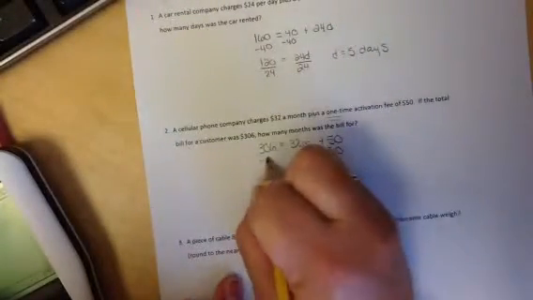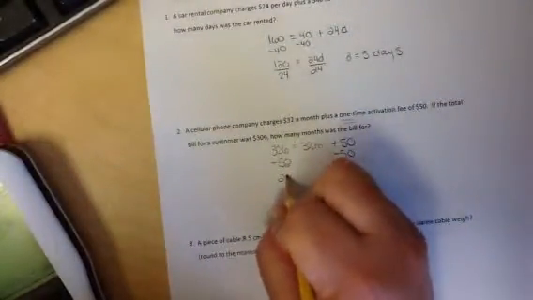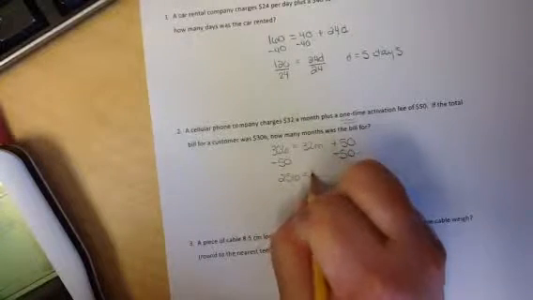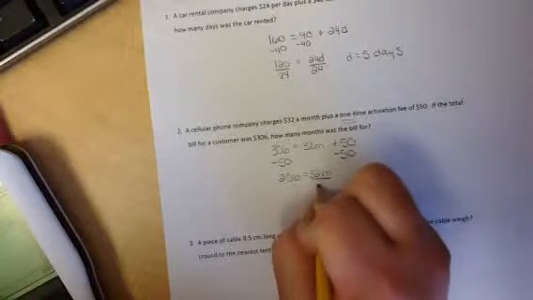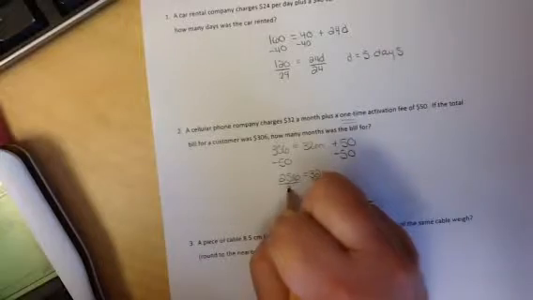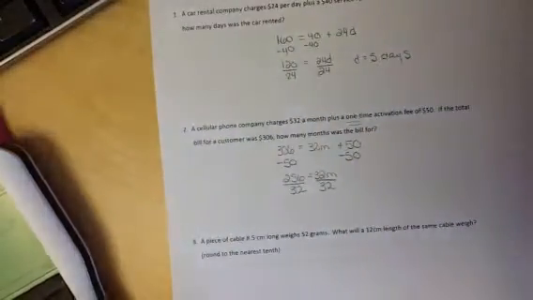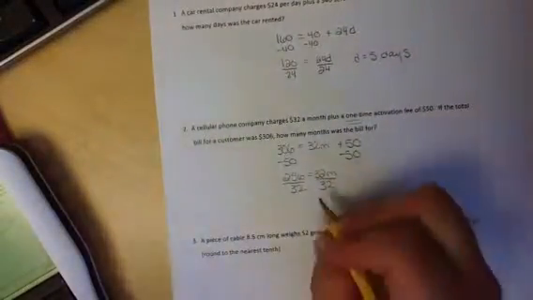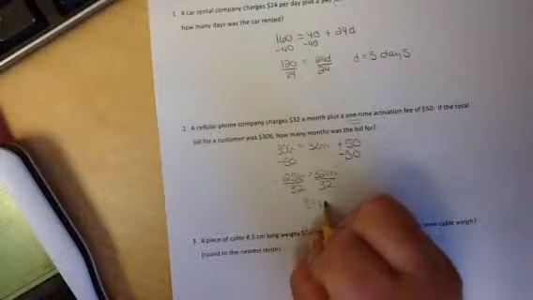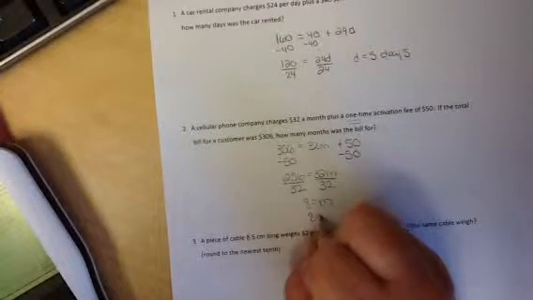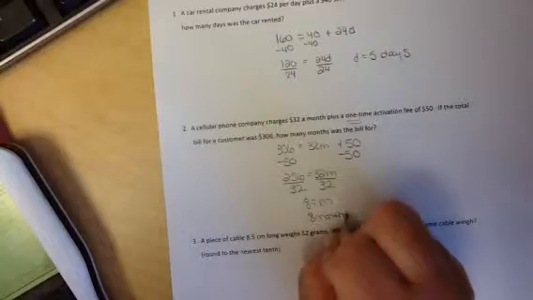I'm going to subtract 50 from both sides. 306 minus 50 is 256. And that's going to equal 32 times m. And then you have to divide by 32. And you're going to get 8 equals m. So the bill was for 8 months.